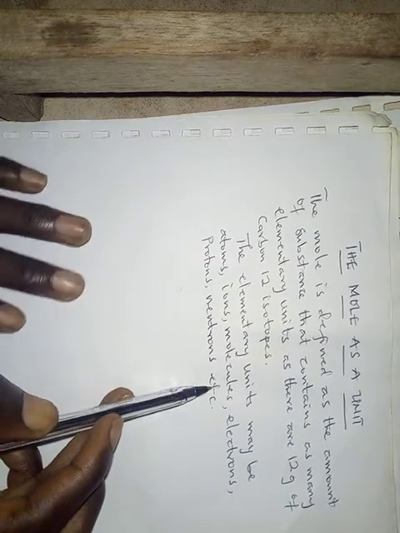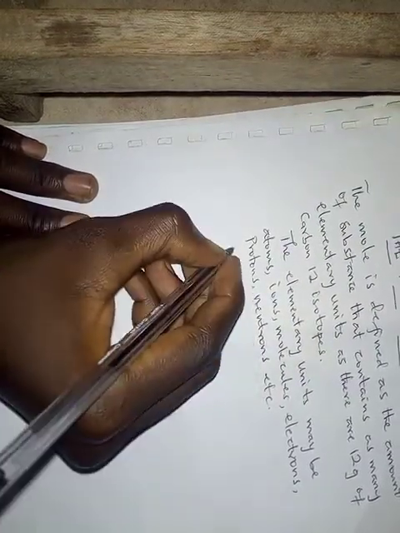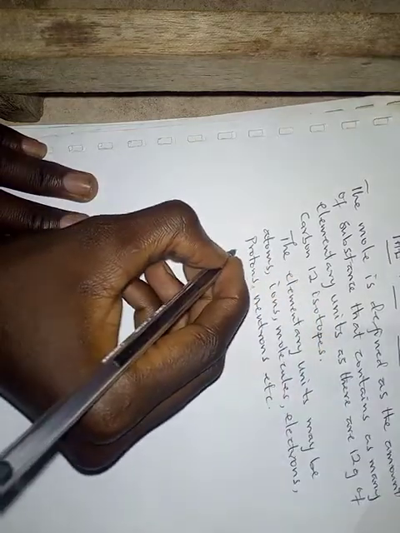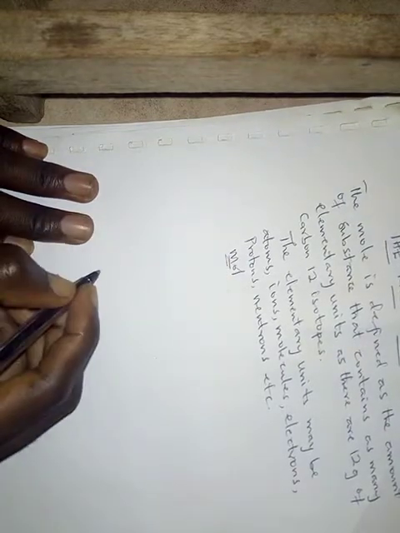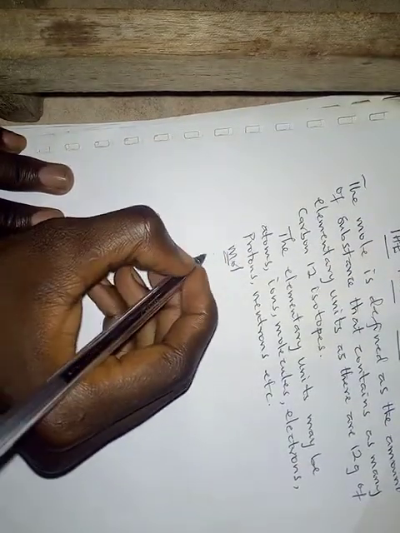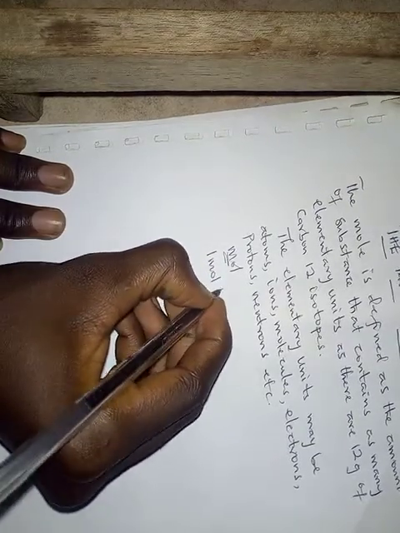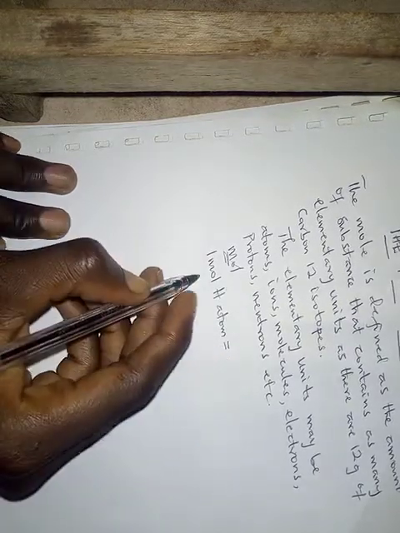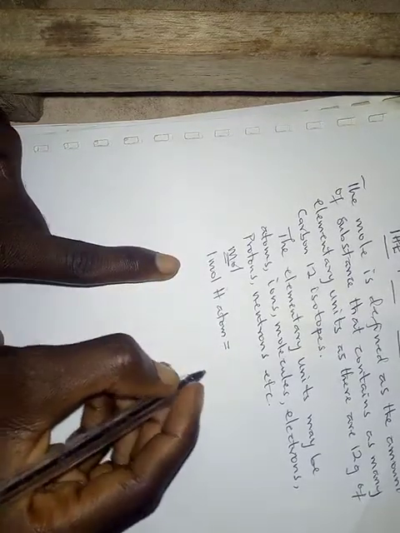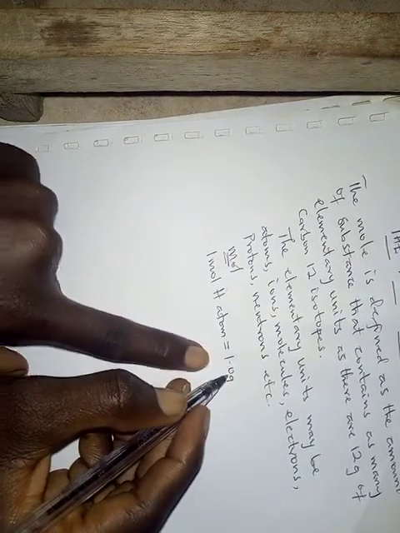So when we talk of atoms, for instance, the unit of measurement for mole is written as mol. So for instance, if we have 1 mole of hydrogen atoms, this is equivalent to 1.0 gram, that is its relative mass.